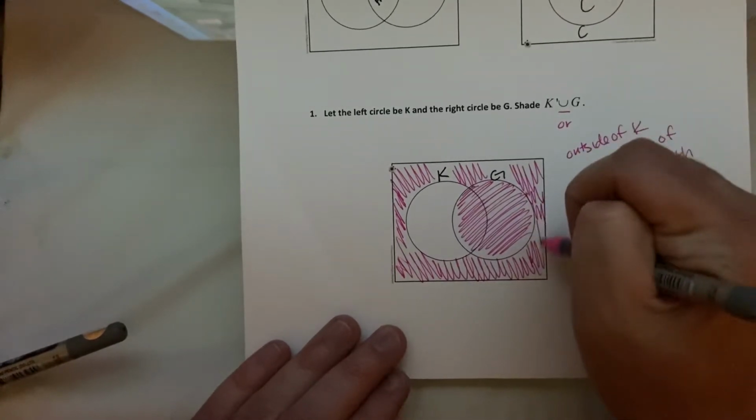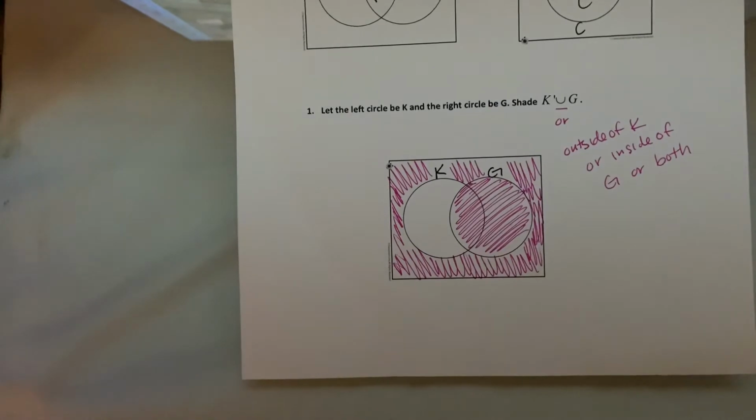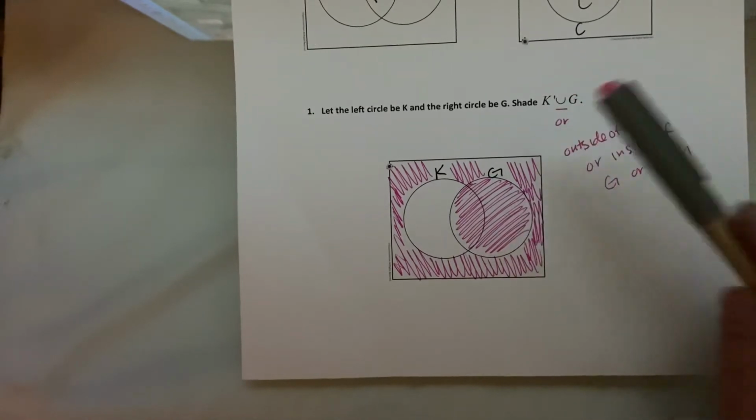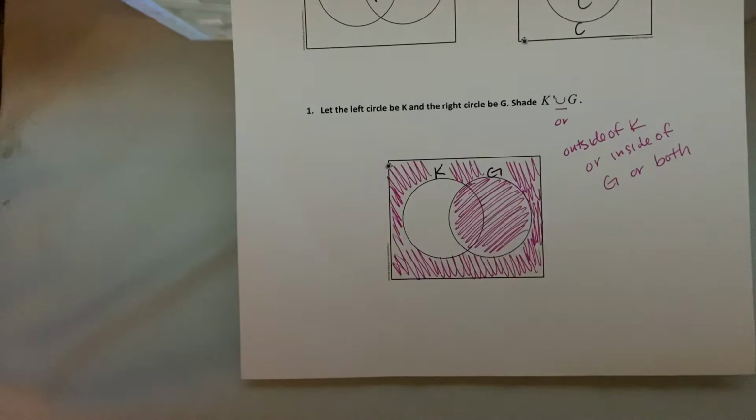Most of us are used to the fact that what or really means in English language, at least the way we use it, is that you usually get one or the other and not both. In math, we don't care if you have both. So we can have inside of G and outside of K, or we can just have one or the other depending on which part of the circle you're in.